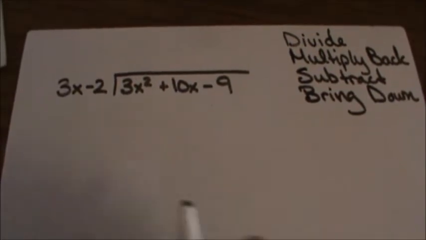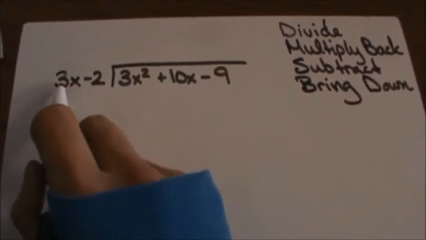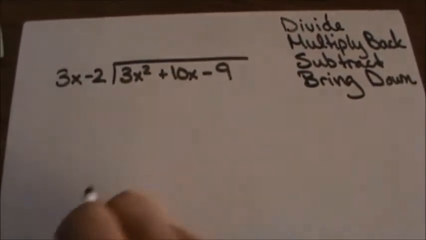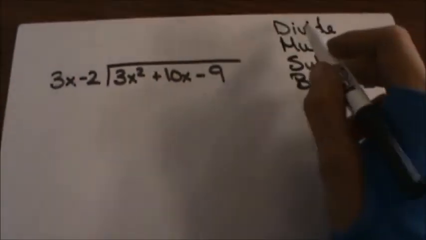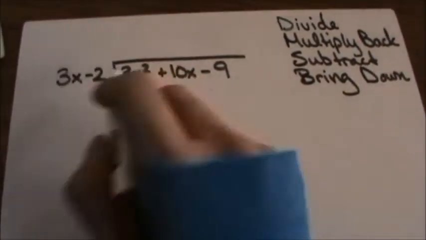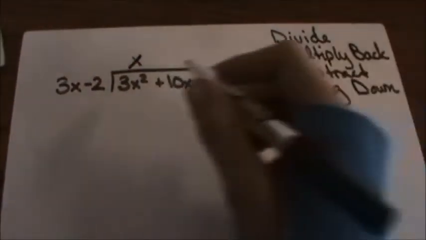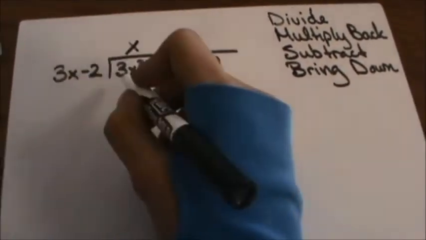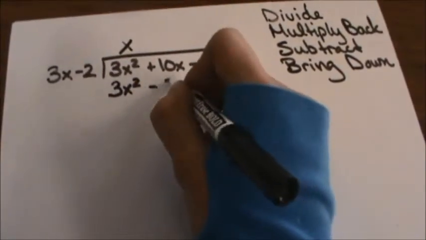Let's try another one. This one's going to be a little different than the last because now I finally have a number in front of my x here and a number in front of my x squared here. So let's see how that goes through and changes the problem. Start by dividing. 3x divided by 3x squared is just x. Multiply back. X times 3x is 3x squared. X times negative 2 is negative 2x.